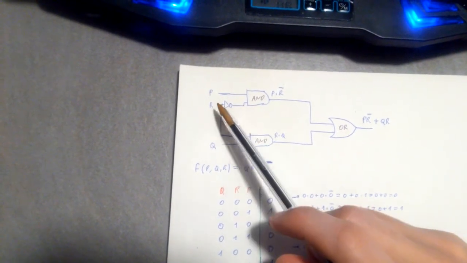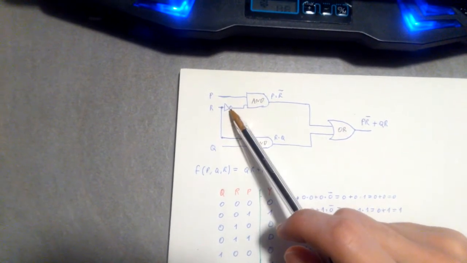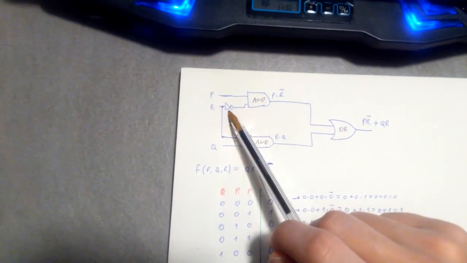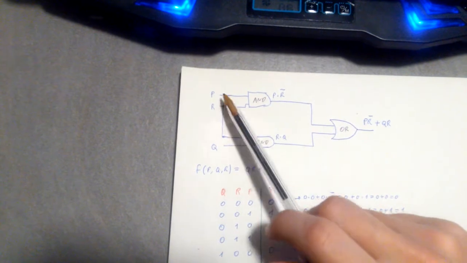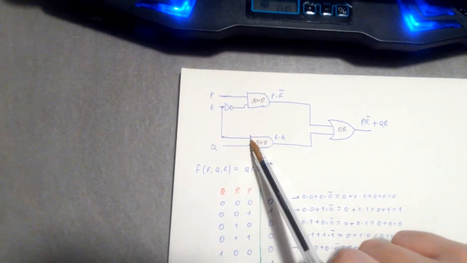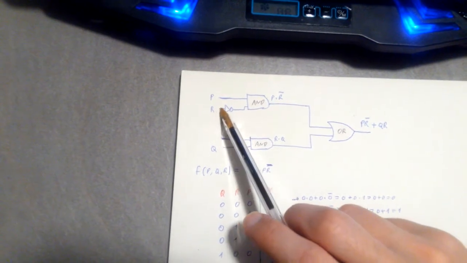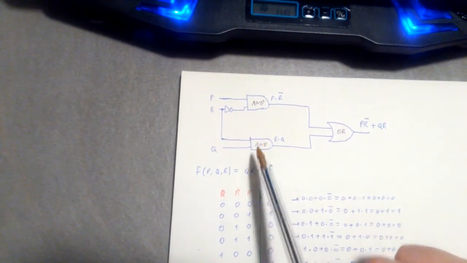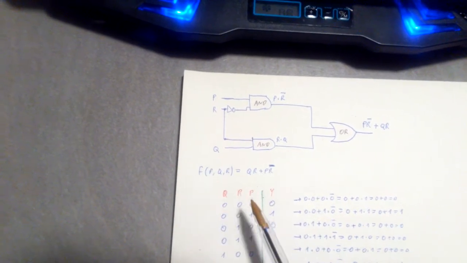So whenever the input goes in here and gets inverted, it creates a little bit of delay. But notice that this delay is not present here at the other AND gate, because it gets the R input straight into this and the Q input straight into this. So there is a problem.